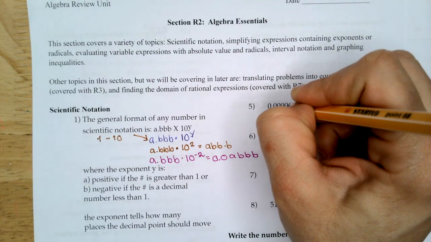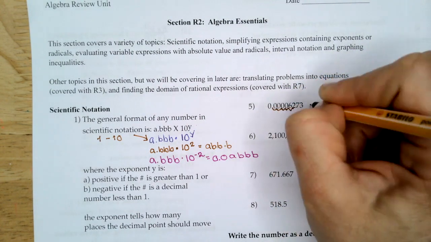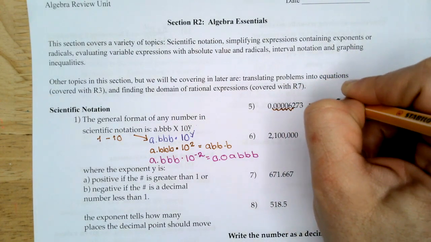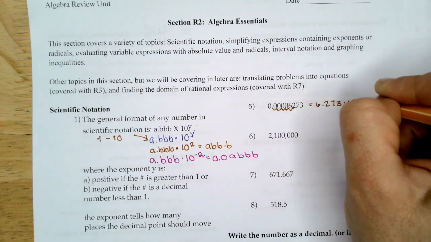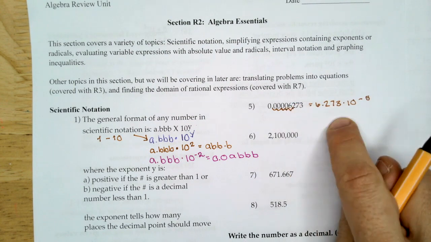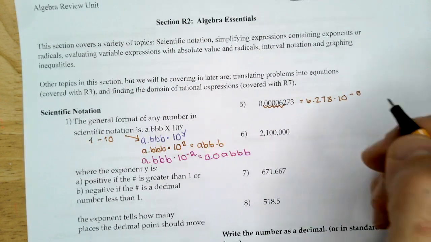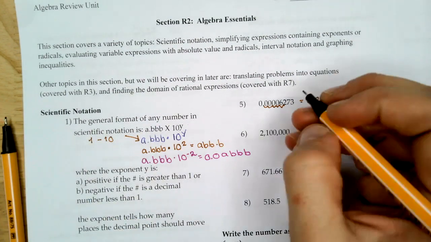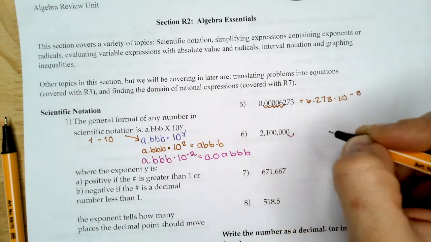All right, again here. 1, 2, 3, 4, 5. So that's going to become 6.273 times 10 to the negative 5th, because it's going to become a smaller number than 6, right? If it becomes a smaller number than 6, it's going to be a negative. Here, though, we have a bigger number becoming smaller.